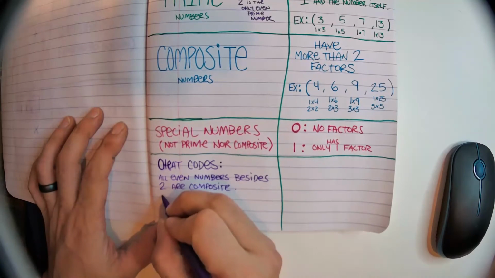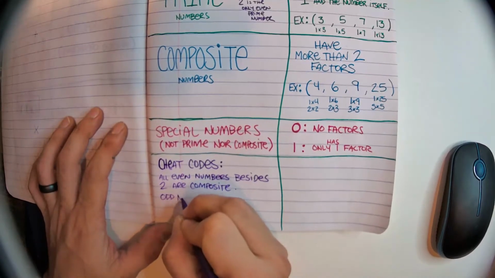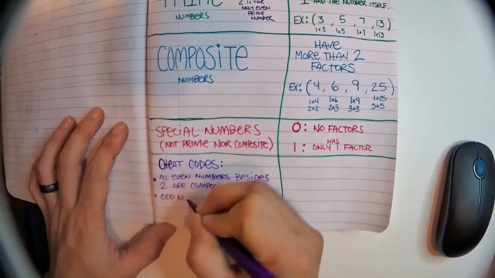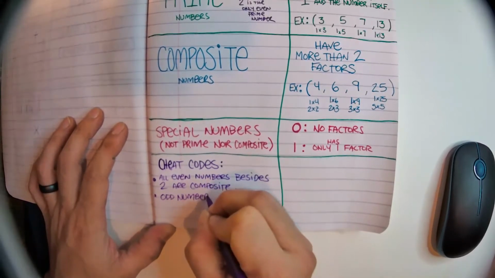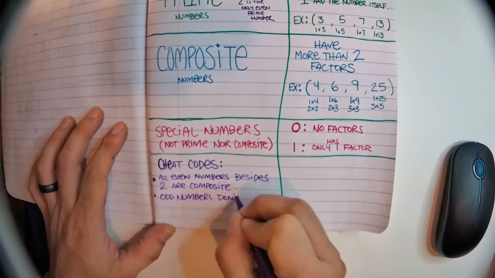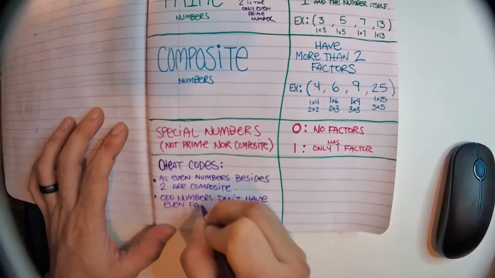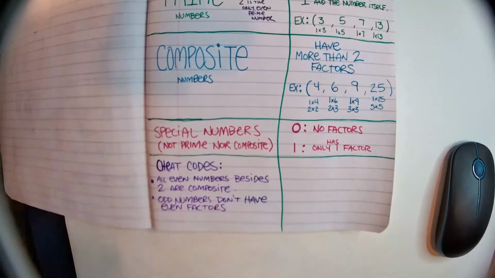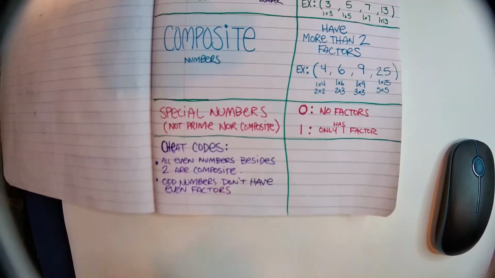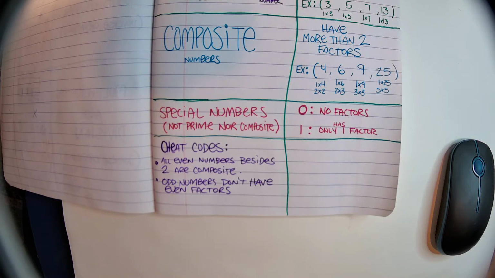Other things, odd numbers. Oh, I should put bullet points. Odd numbers don't have even factors. All right, so whenever you get an odd number, you never have to check even factors because odd numbers don't have even factors. Think about any odd number in the whole entire world and try and multiply an even number to get the odd number. Did it work? It didn't work because all odd numbers don't have even factors.